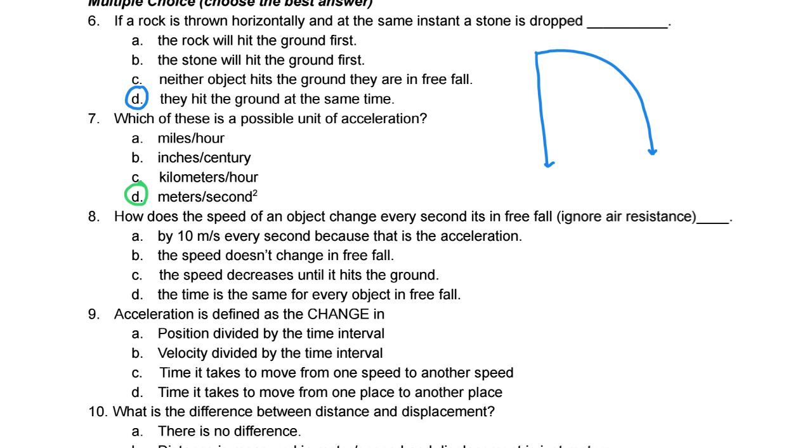Okay. How does the speed of an object change every second is in free fall? So your options, by 10 meters per second every second, because that's the acceleration. That sounds pretty good. But let's look at these other ones. The speed doesn't change in free fall. Nope, things accelerate, so their speed is always changing. The speed decreases. No, that doesn't sound right. The time is the same for every object in free fall. I'm not entirely sure what that even means, but A is correct, by 10 meters per second every second, because that's its acceleration.